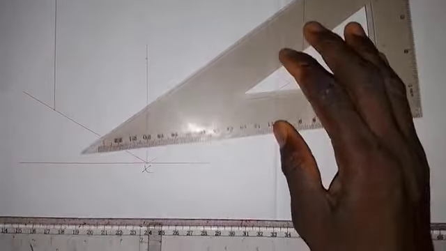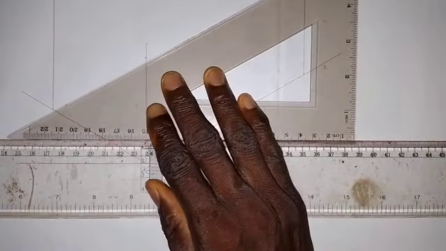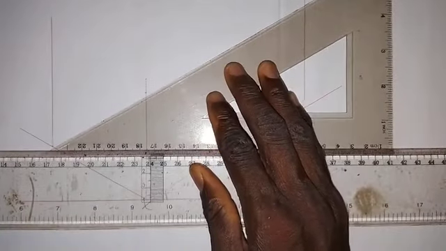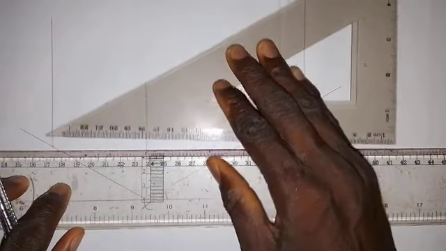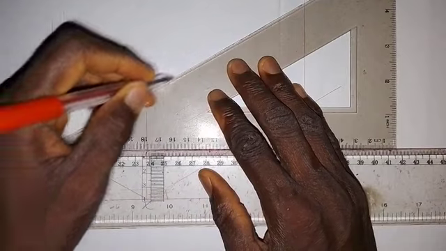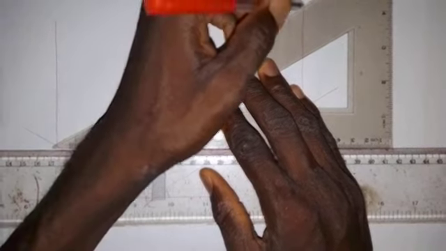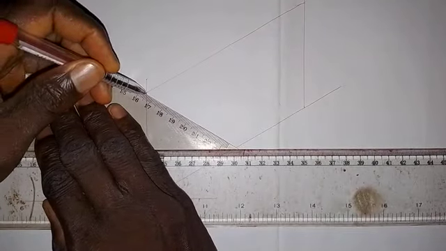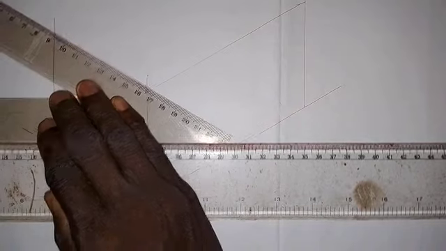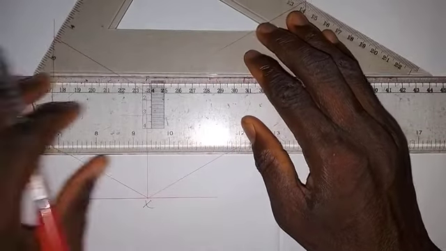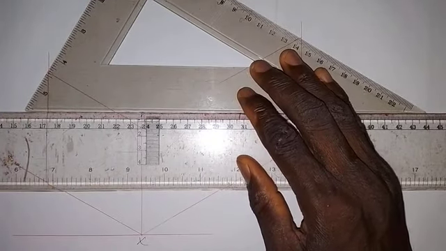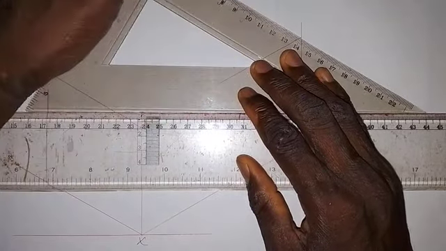Then this 75, I'm going to transfer it. So I'll transfer it to this side. Transfer it here. Then I'm going to also take it in this direction like this. Then coming up here, I will also transfer it.